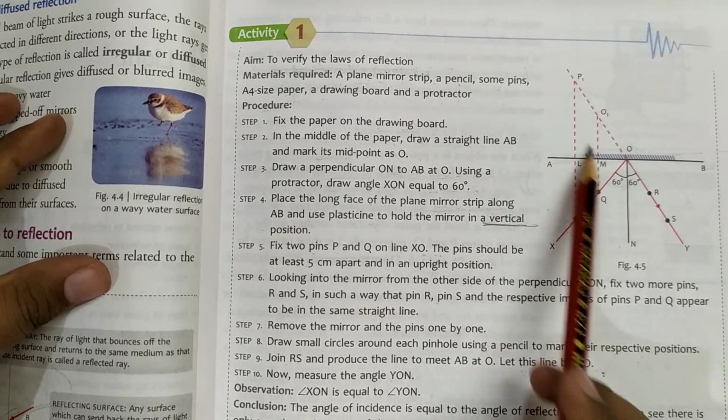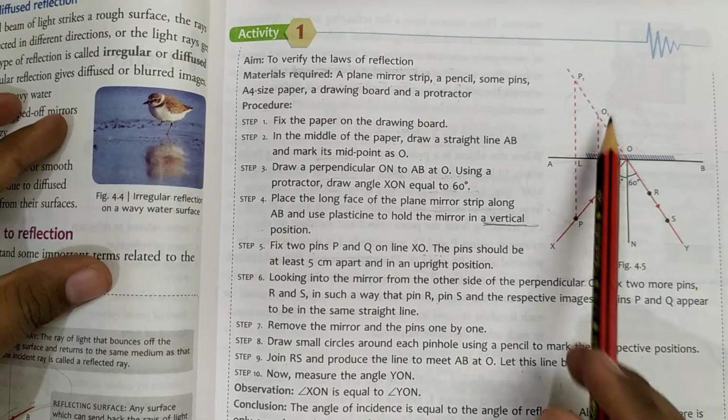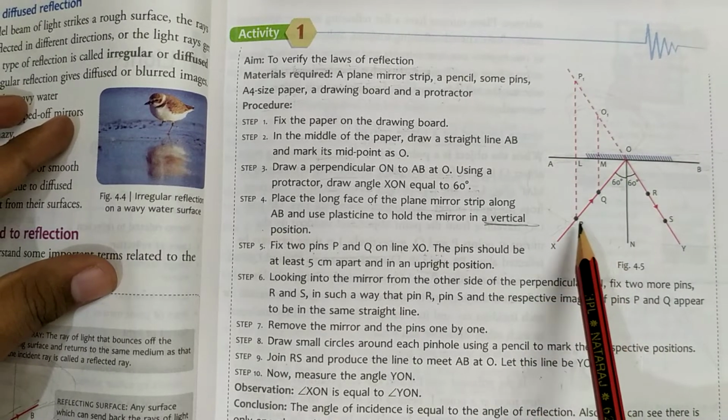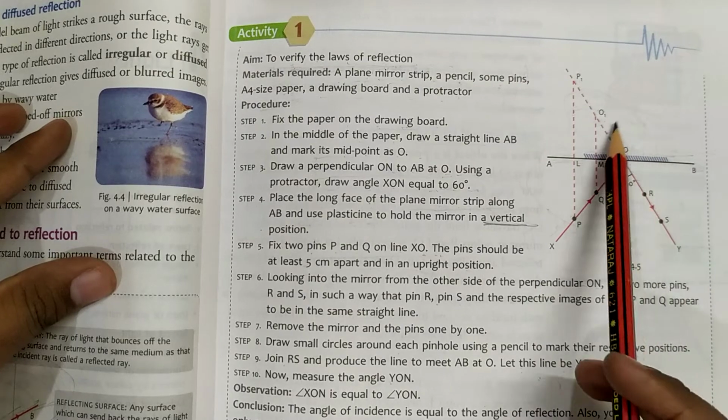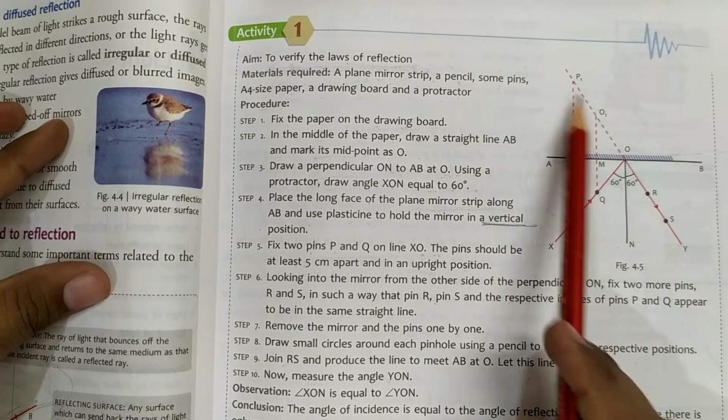You can see the back side. This is the back side of the mirror. The image is formed of Q and P. The image of Q is Q1. Yes, it is Q, Q1. And of P is P1. These two are the images.